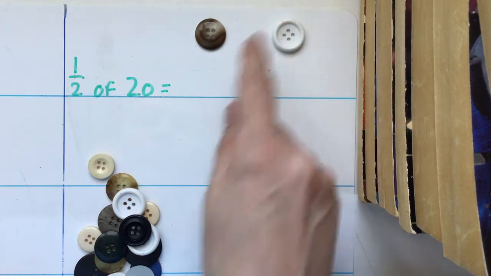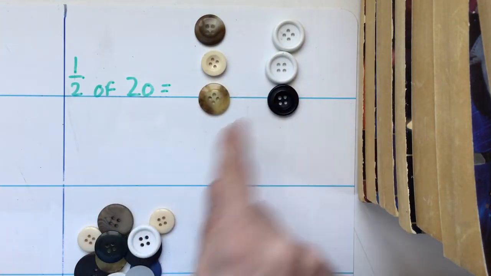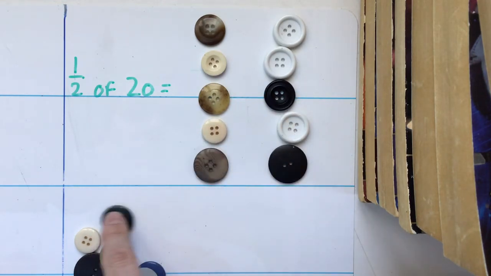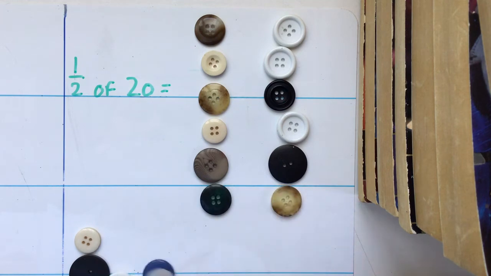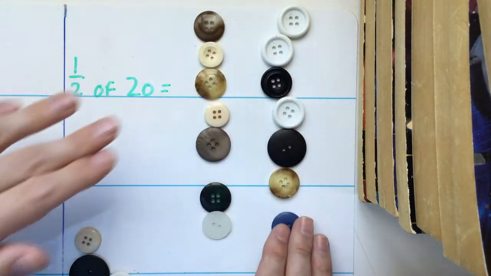So one for you, one for me. One for you, one for me. One for you, one for me. I think I'm running out of space and I have to move them up a little bit.